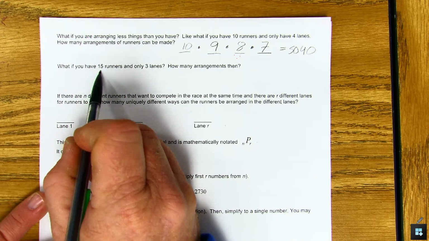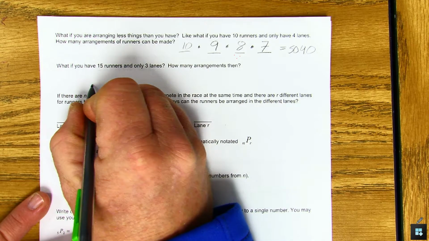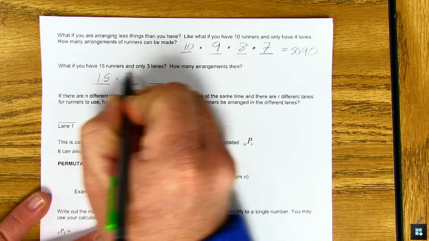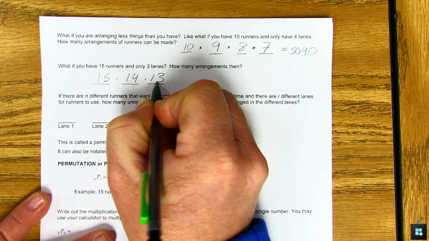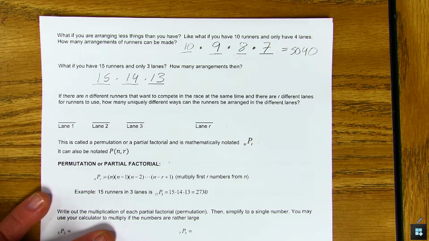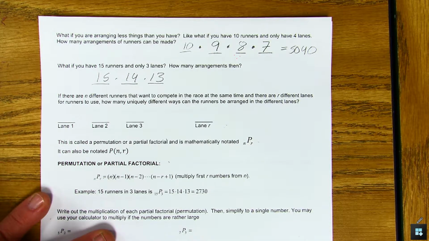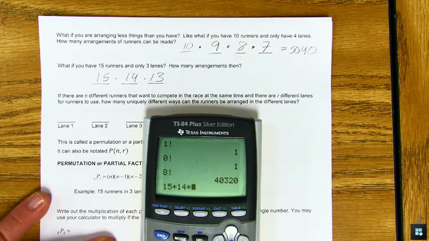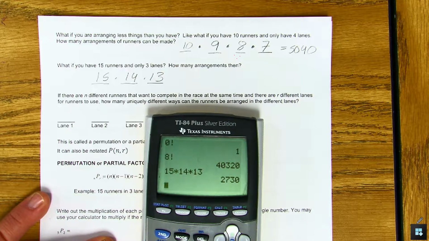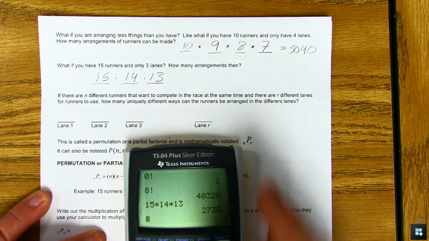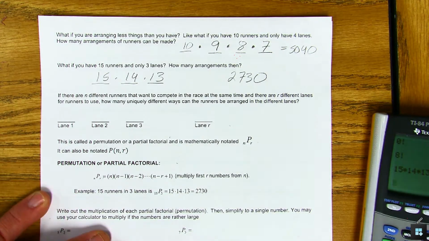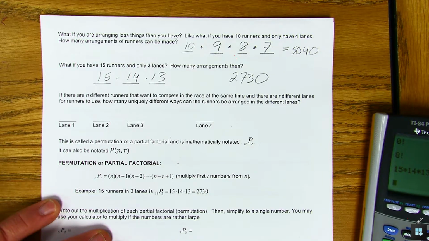What if you have 15 runners and only 3 lanes? So we have 15 runners, and 1, 2, 3 lanes. 15 runners can go here, then 14, then 13. Woo! These are big numbers here. I would probably tell you now, mental math is, for me, I'm going to come to my calculator. I take 15 times 14 times 13, and I get 2,730. That shouldn't have been so bad, but man, it just kind of scared me with all those weird numbers there. 2,730.